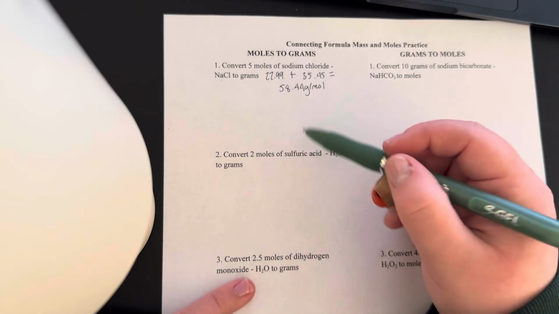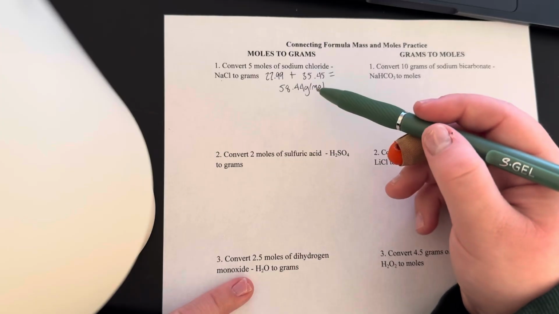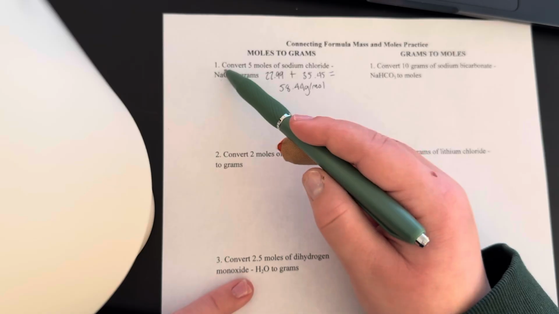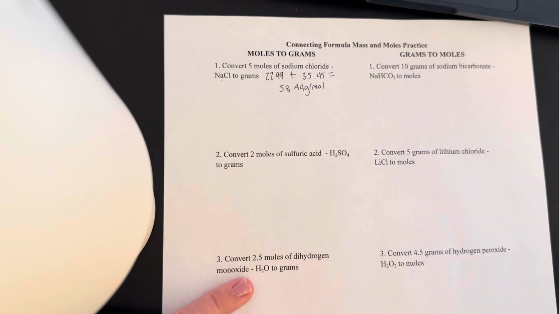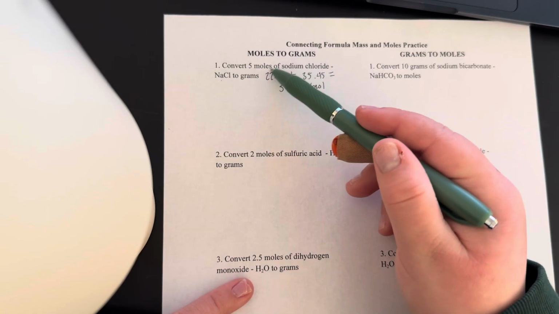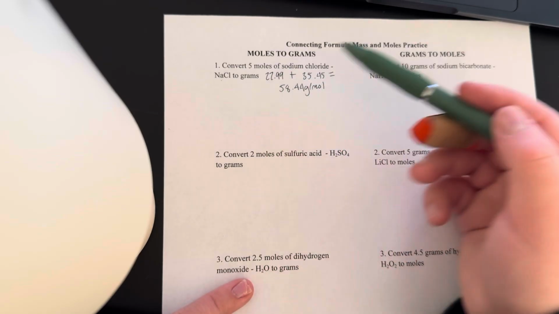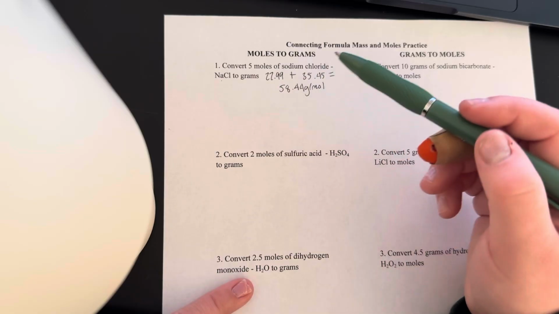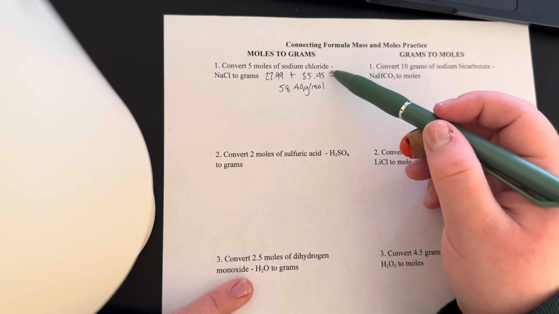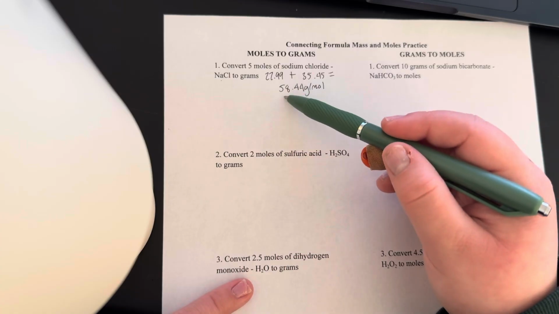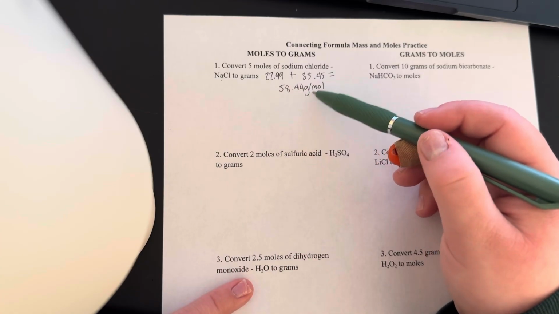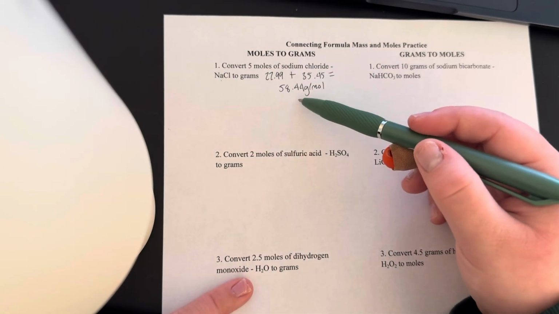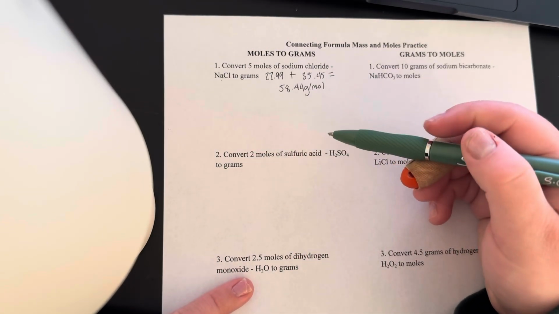So step 1 when figuring out moles to grams is to calculate your formula mass. That's completely dependent on the formula you're given. So we have NaCl here. Na has a mass of 22.99 grams. Cl has a mass of 35.45 grams. We only have one of each of those, so I just add them together. I get 58.44 grams per mole. For every 1 mole of NaCl, it has a mass of 58.44 grams.